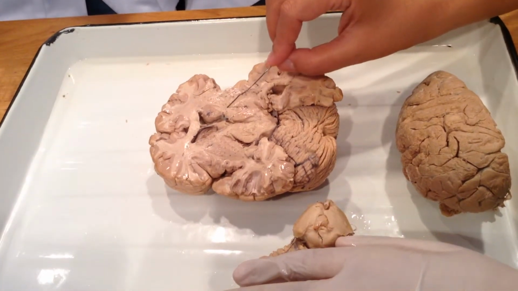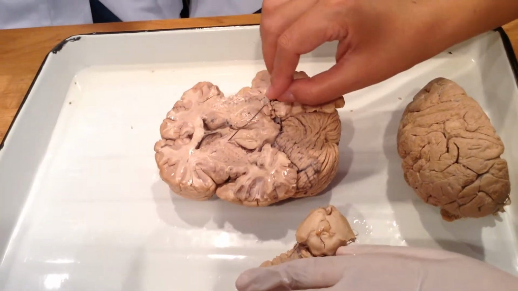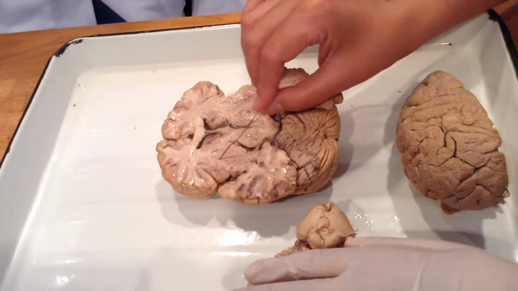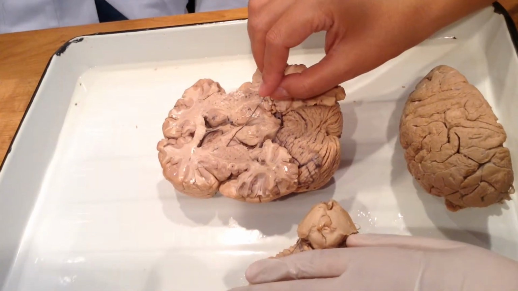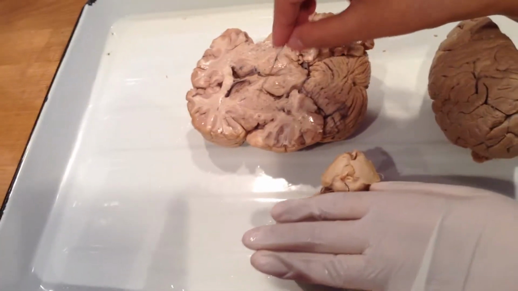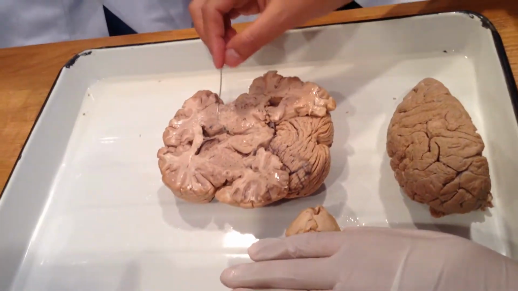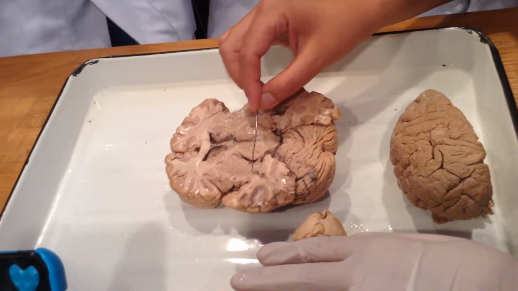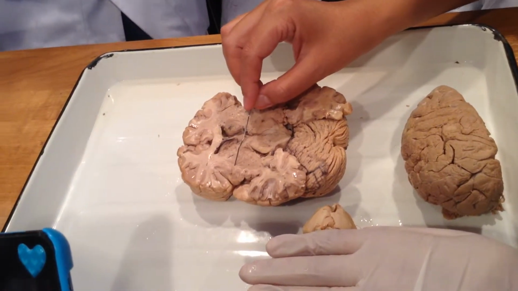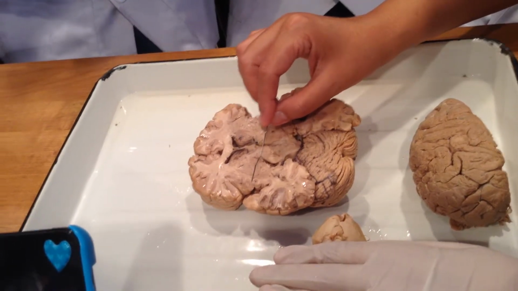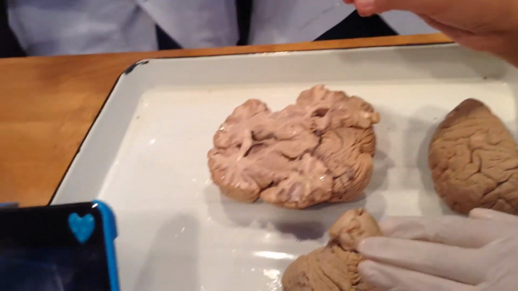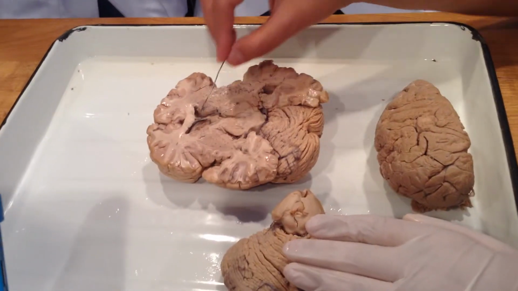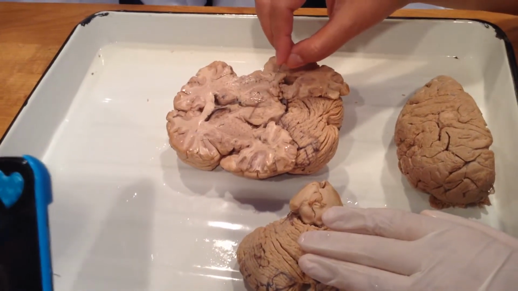This capsula interna. This lenticular body, corpus lenticularis with the claustrum, and here claustrum. And capsula externa and capsula extrema. Next, my student, capsula interna. Say capsula interna.